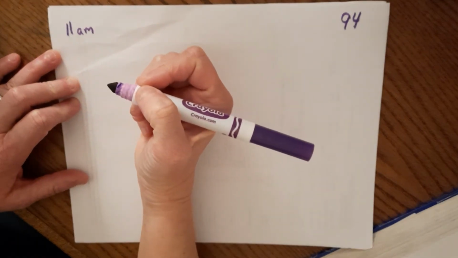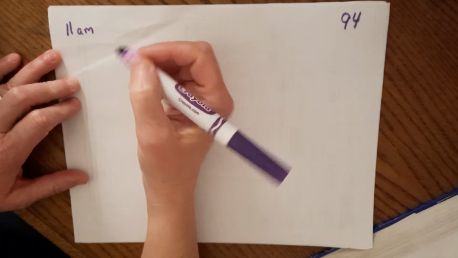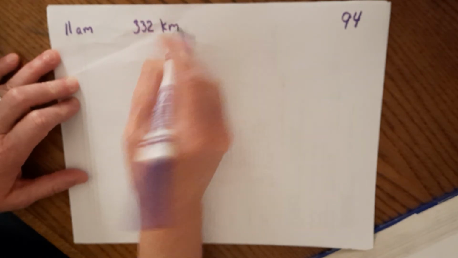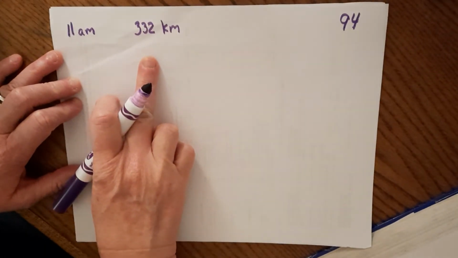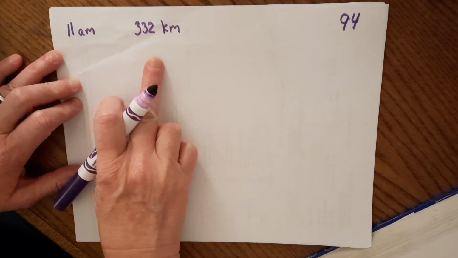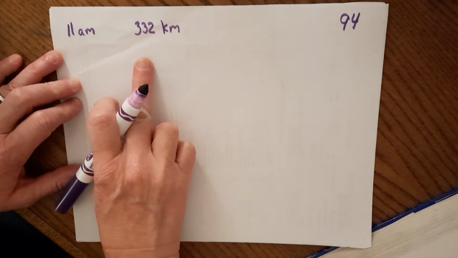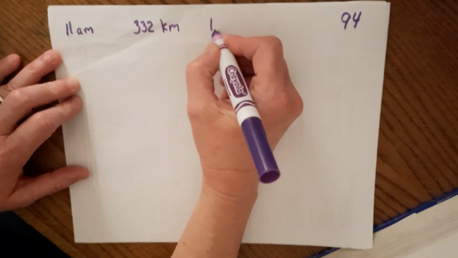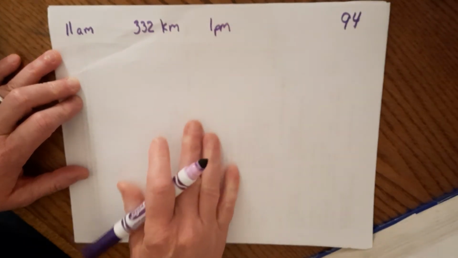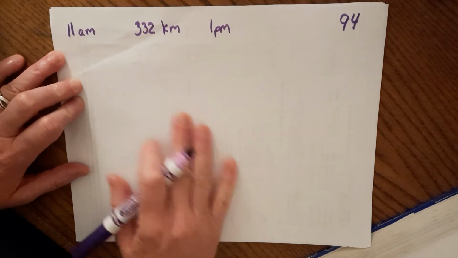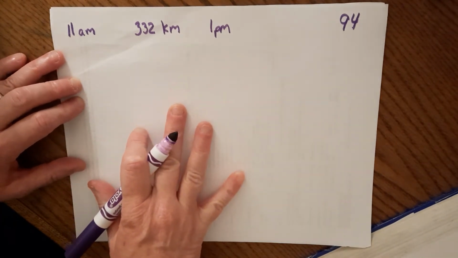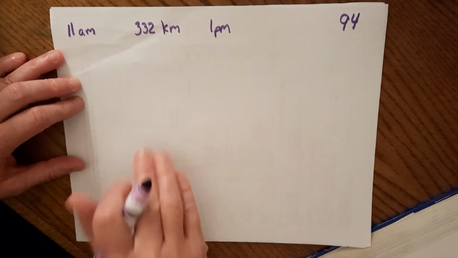and heads for Mackinac, which is 332 kilometers away. Okay, so that's going to be our distance. At the same time, a train leaves Mackinac and heads for Toledo at 65 kilometers per hour. If the trains meet at 1 p.m., what is the rate of the first train? That sounds very confusing. There's a lot of information in there, and it could be that you feel like, oh my goodness, where do I start?